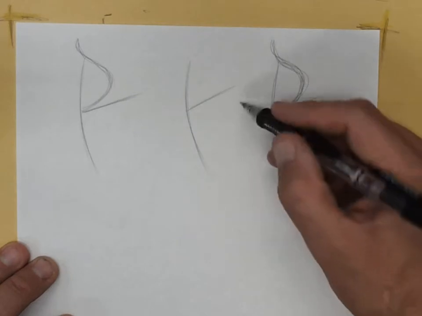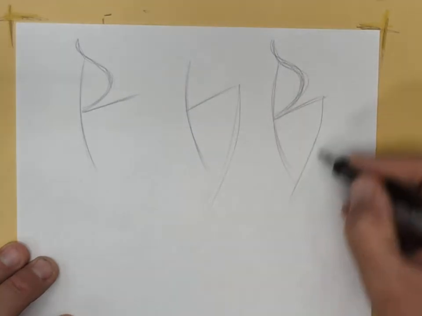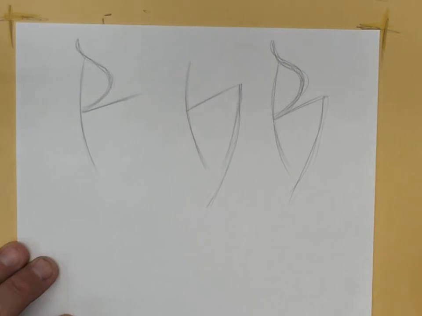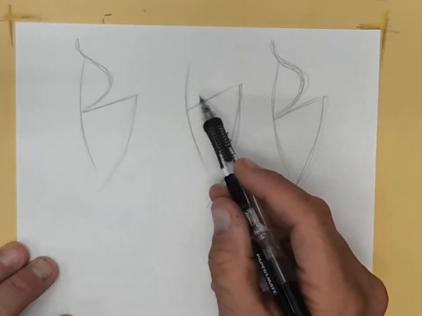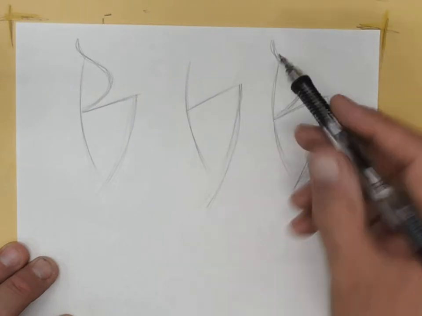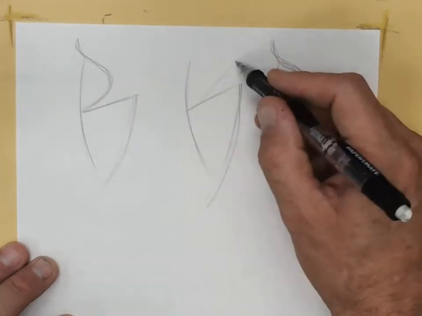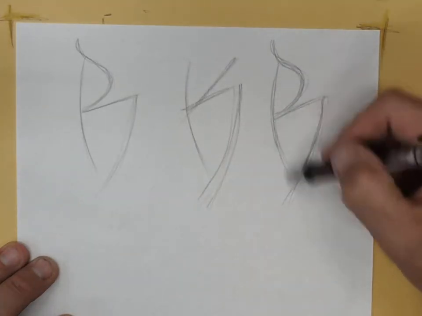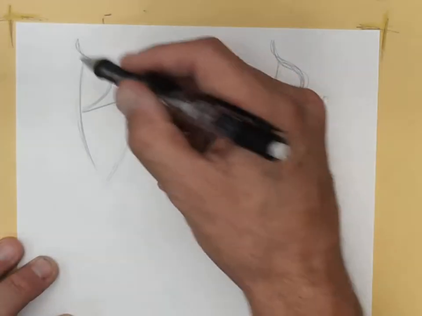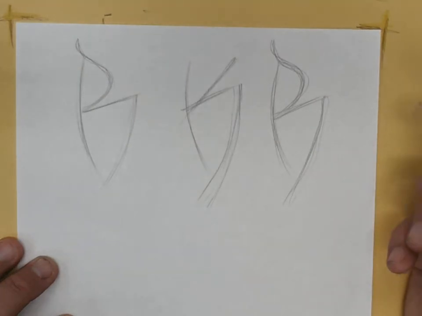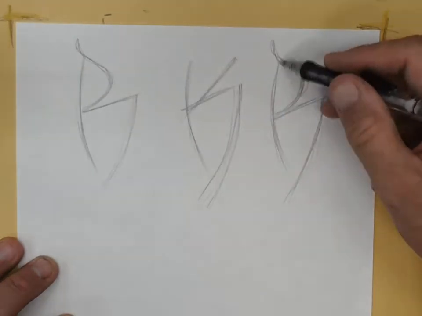These two, the K and the R, sweep down like this. The B sweeps down like that too, but it actually connects down here. So the only difference between these three is that the K doesn't have this shape here. Instead, it just goes up like that. So this is what's called the bones or the skeleton. This is the terminology we're using because I want to relate it to cartooning later.